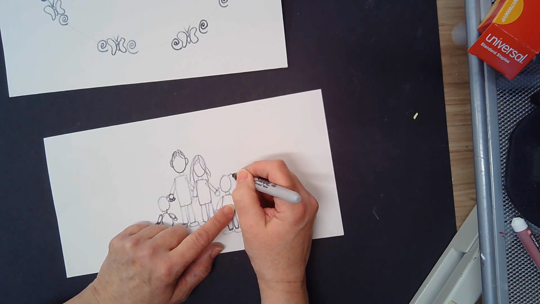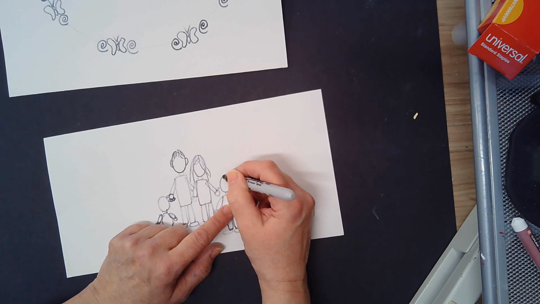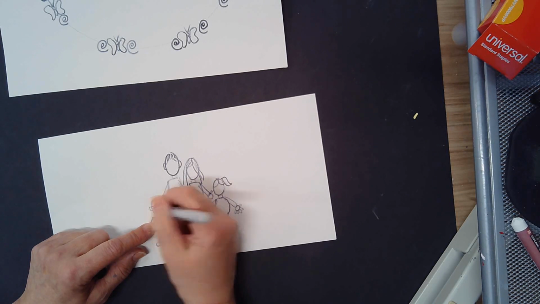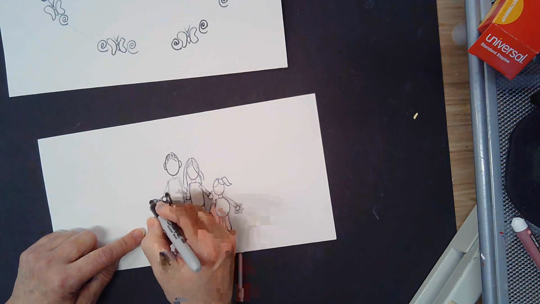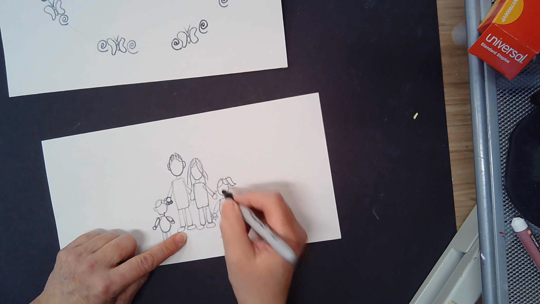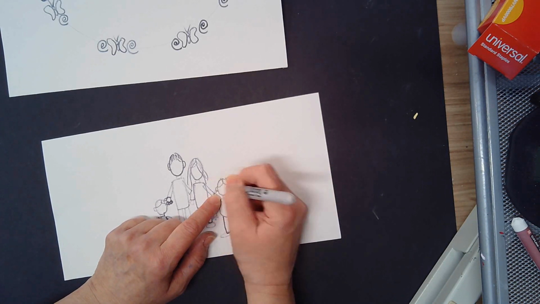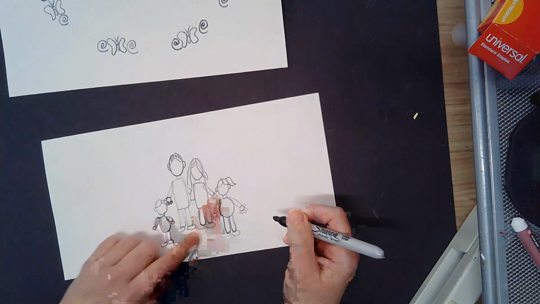If you're a girl, maybe you have a ponytail. You can just put like a ponytail to the side and give yourself some bangs, okay? Boys, you could do your hair like this. You could do it like dad's. You can do it any way you want. There's no wrong way to do this. If your hair's up in a ponytail, we should be able to see your ears, right? So just do a little curved line there, okay?